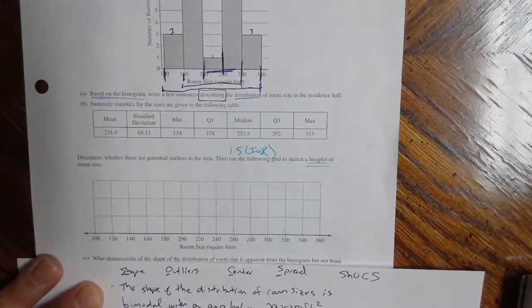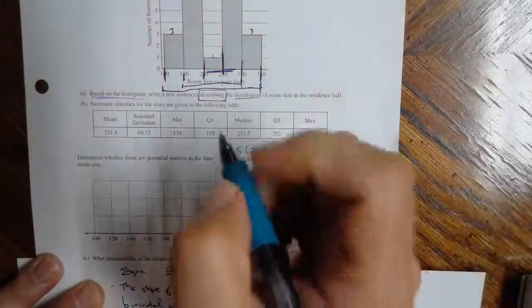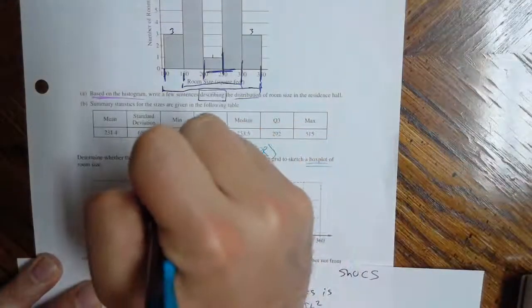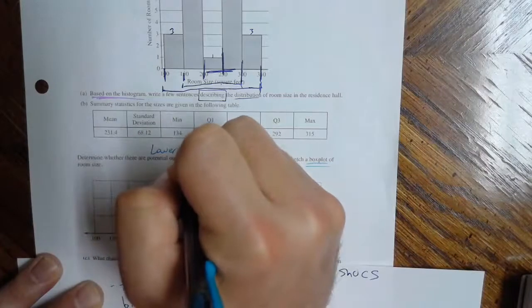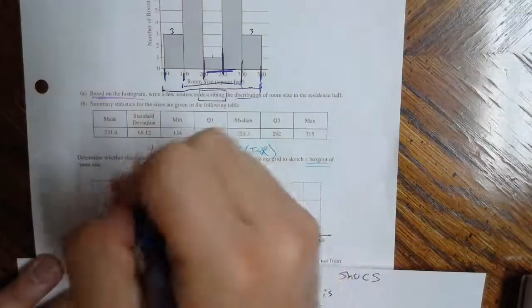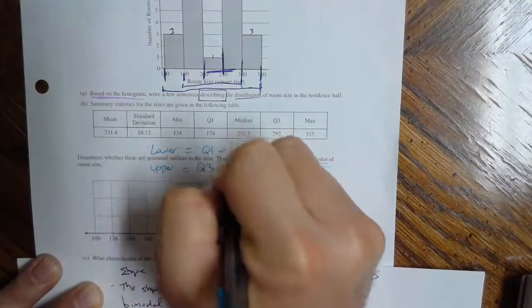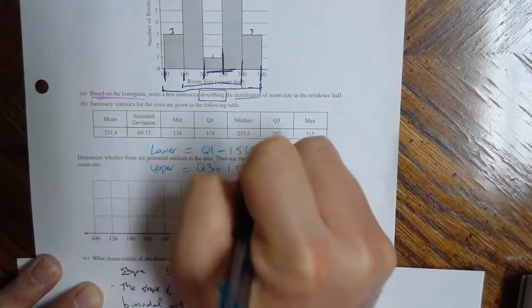method for outliers. And just as a reminder for that, there are 2 cutoff points. The first cutoff point, the lower bound, is going to be Q1, subtracting off that 1.5 IQR. And the upper bound is Q3 plus 1.5 IQRs.